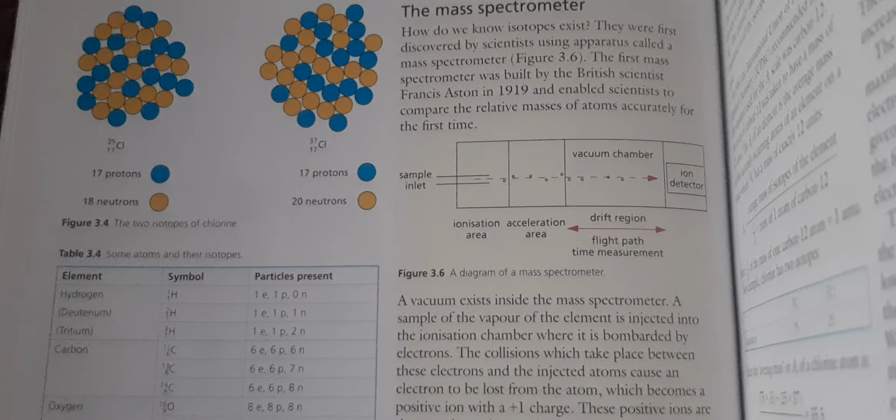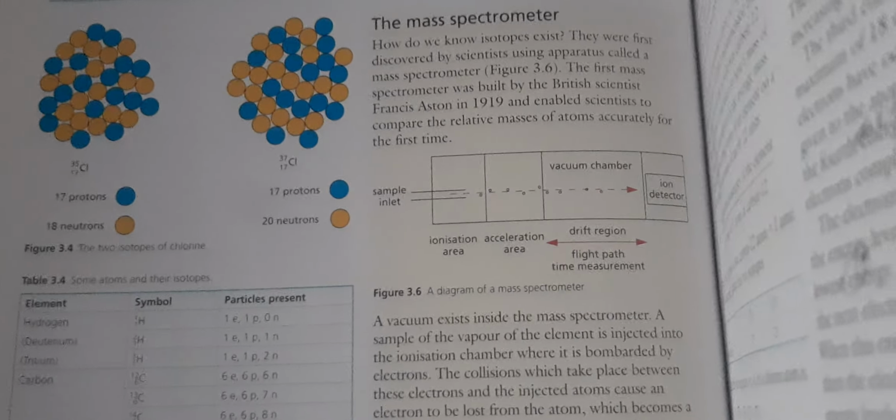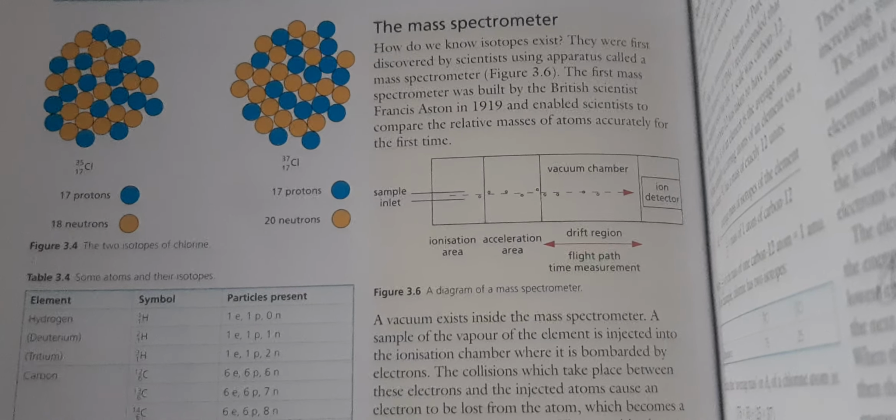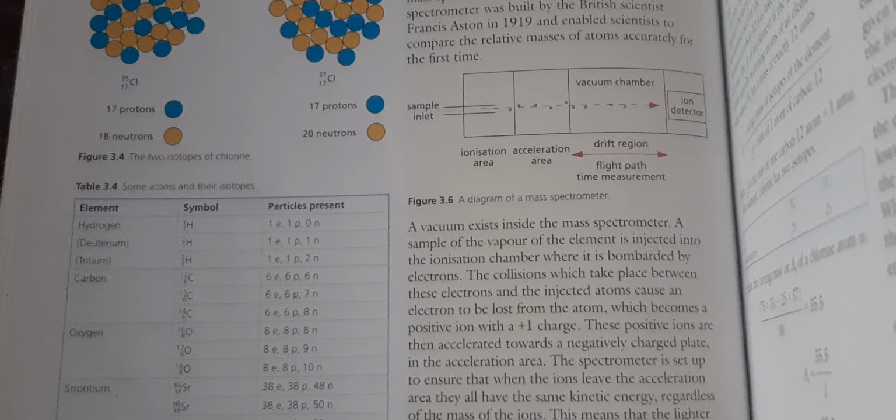Let us move towards the diagram. We have the ionization area, then the acceleration area of electrons, then the drift flight region, where we also measure the time of flight, inside the vacuum chamber. Afterwards, the last portion is the ion detector, which will detect whether ions are present or not. So that was a basic diagram of the mass spectrometer, figure 3.6.